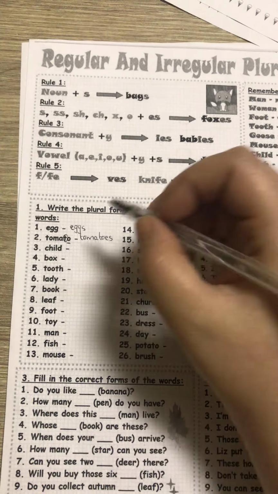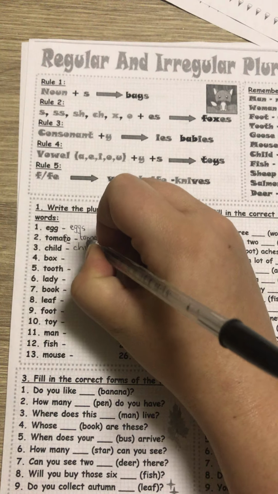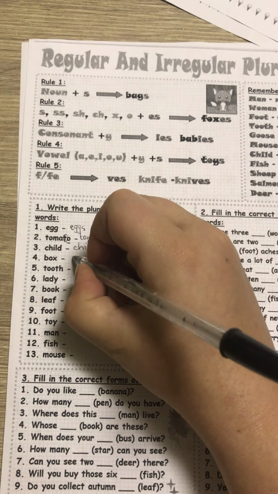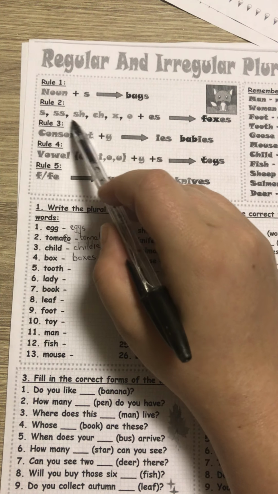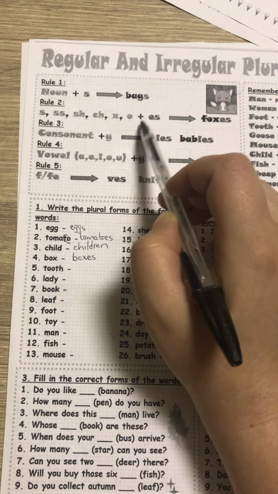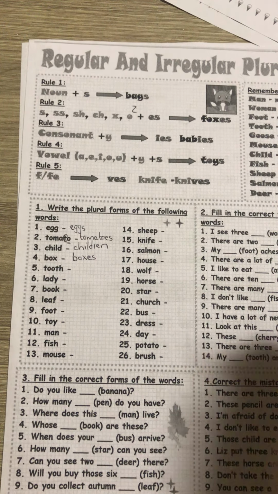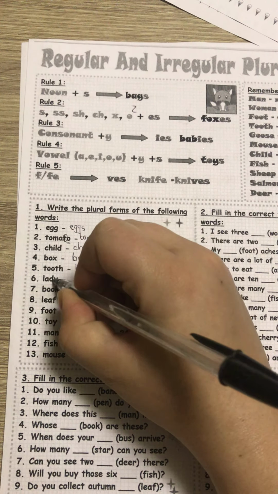Good. Child. Do we say childs? No, we say children. Box. Boxes. Because remember, if it ends in an s, sh, ch, x, and then z, then it gets an es. Tooth does not become tooths, it becomes teeth.